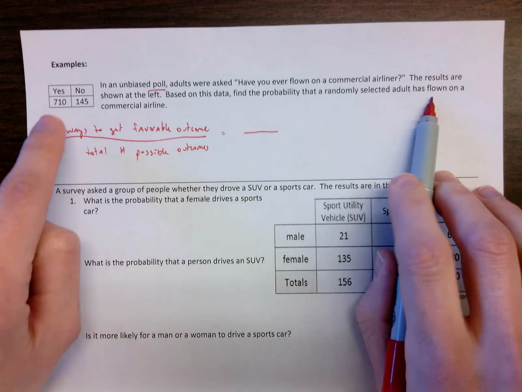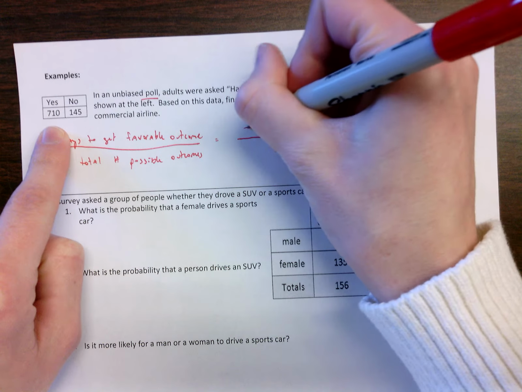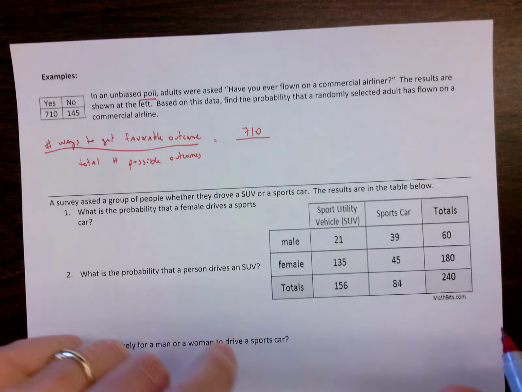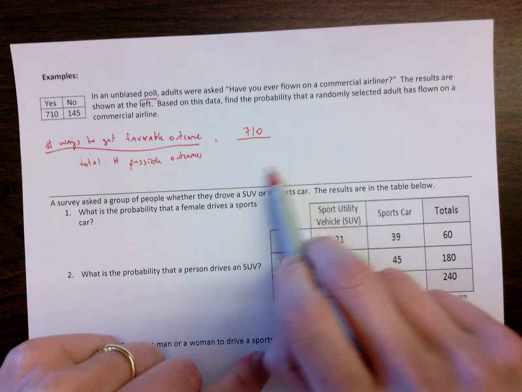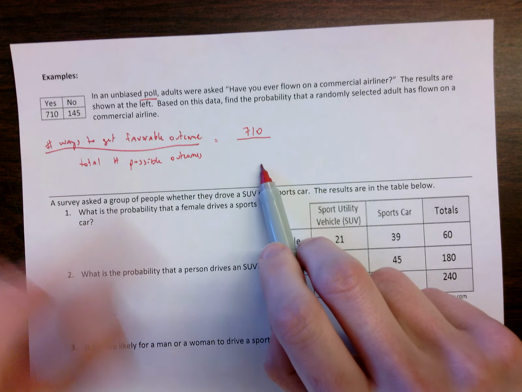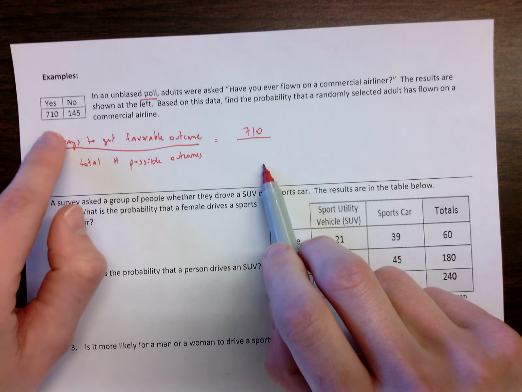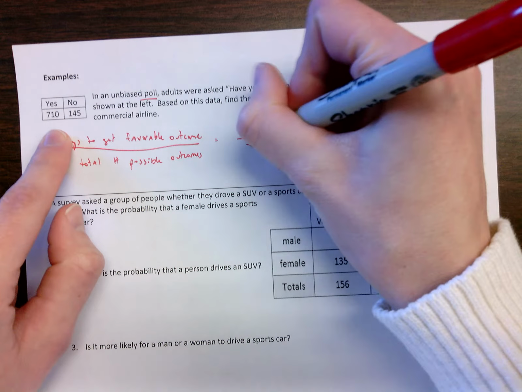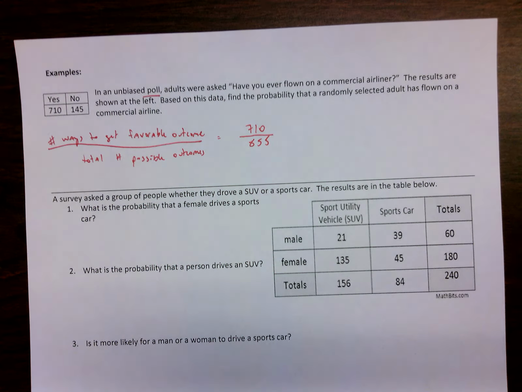In this particular case, the thing that we want, our favorable outcome, would be that they've flown on an airline. So 710 people said they'd flown on an airline. We're going to divide that by the total number of people who were asked, so I'm going to add those numbers together to get the total, which is 855.